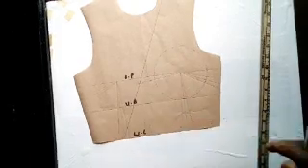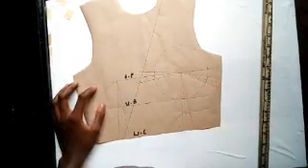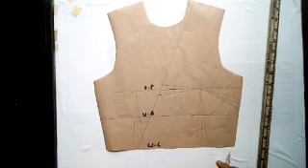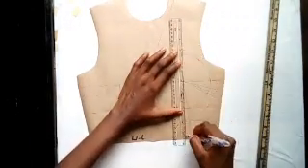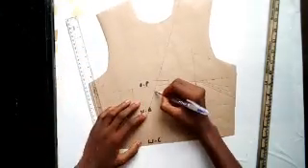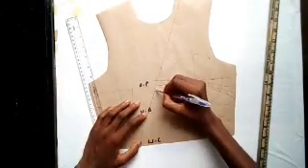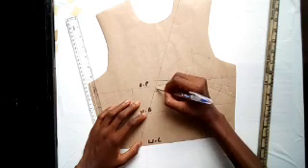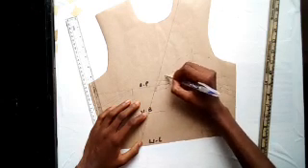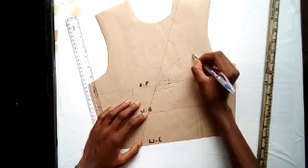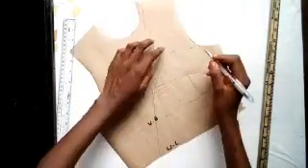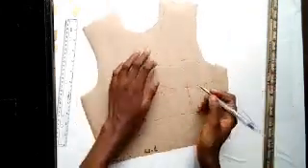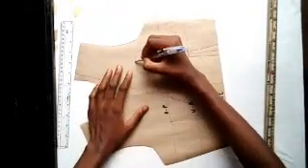So having done that now, I'll go ahead to extend my bust dart line up to this point, just so it helps me to create the shape of this very particular design. As you can see me doing now, I'm trying to create the design, just sort of a guideline, just so I know what to do.